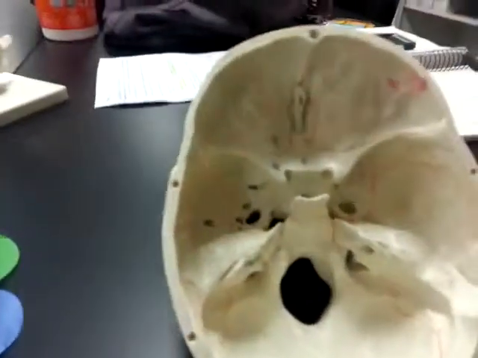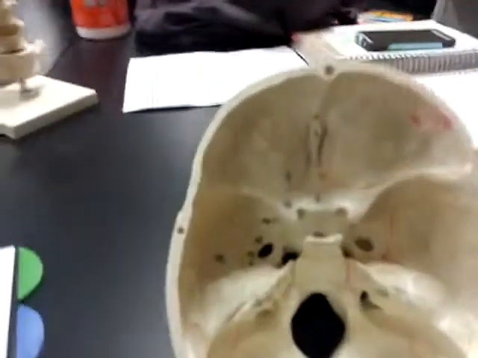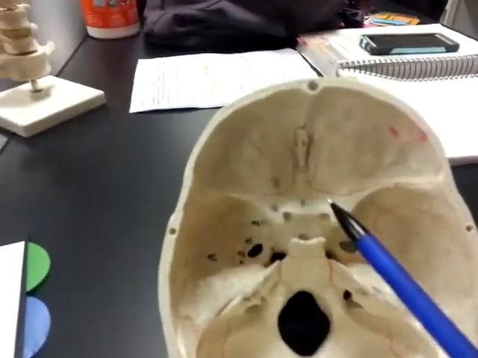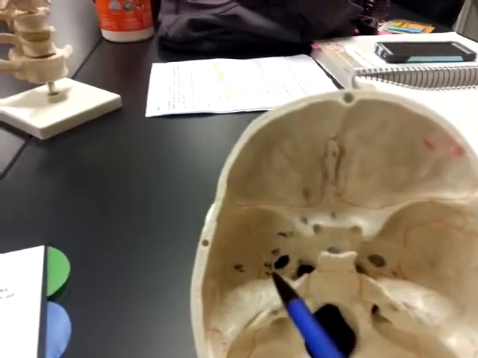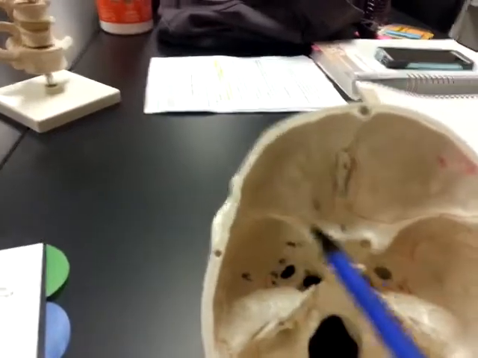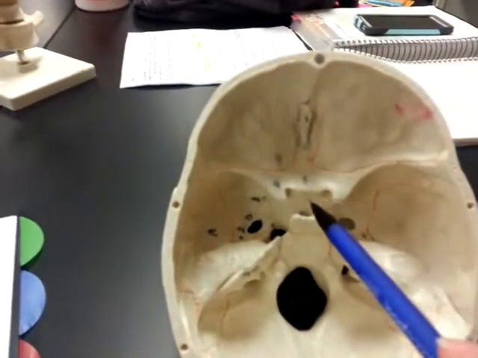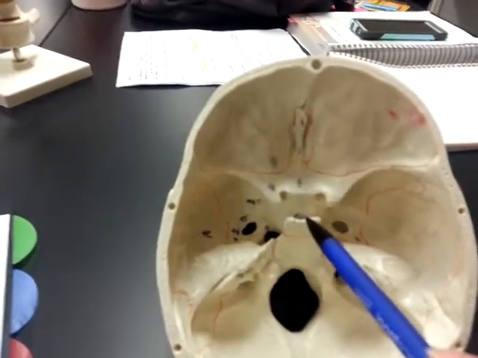It reminds you a little bit of a butterfly. It's a very large section. It kind of encompasses all this area down here and on up. It's got these little wings. In the center here is where you're going to find the sella turcica.